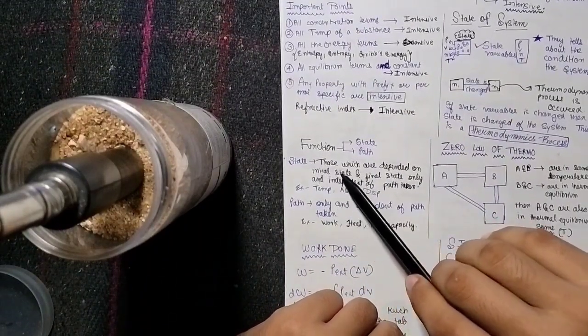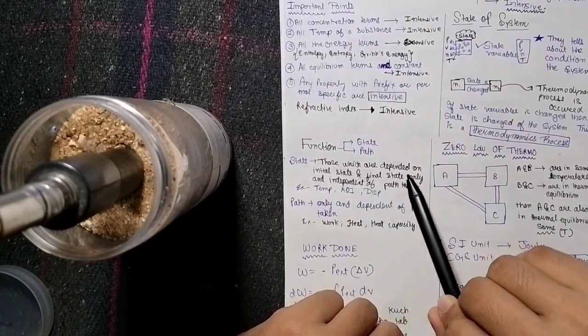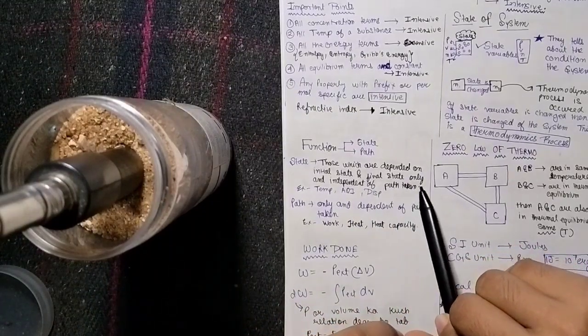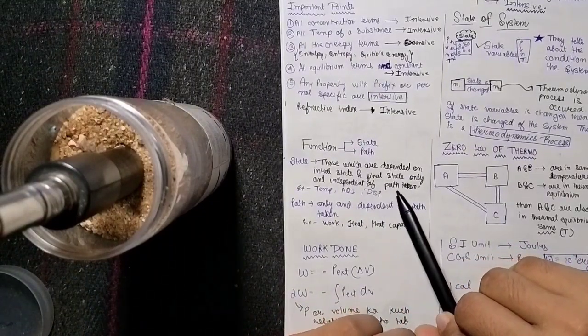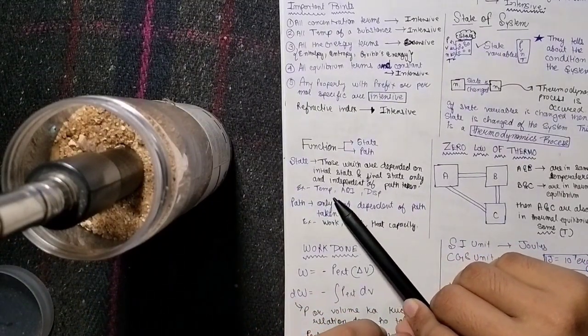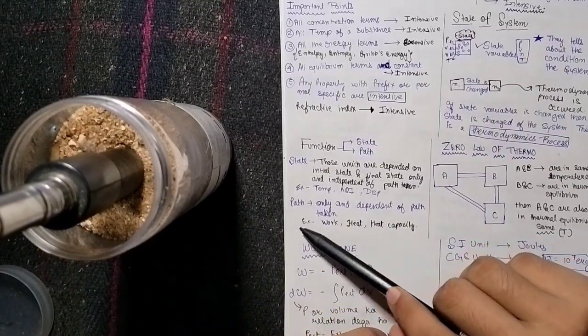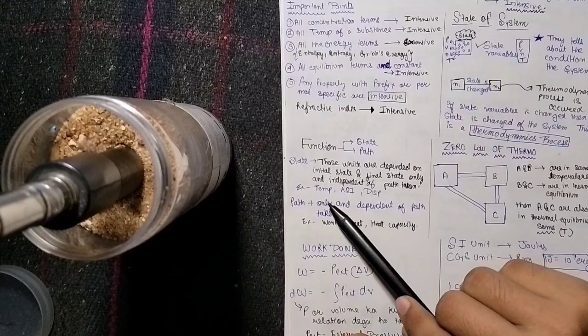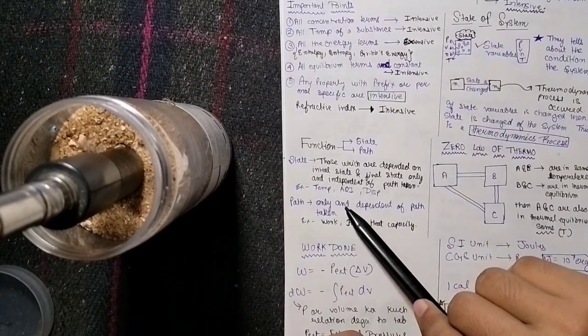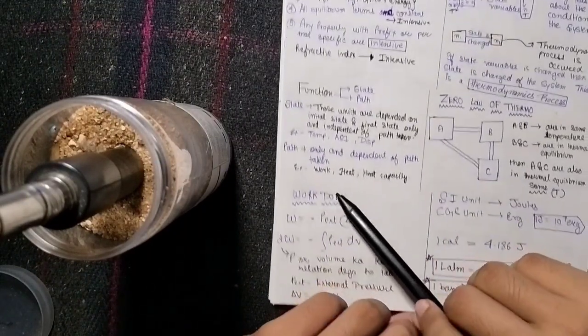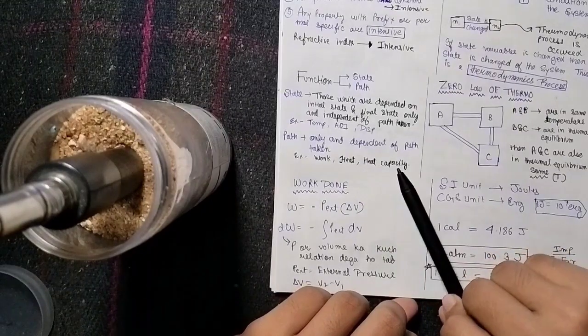State function, path function. State functions are those which are dependent on the initial state or final state only and independent of the path taken. Example, temperature, pressure, displacement. Path functions depend on the path taken. Example, work, heat, capacity.